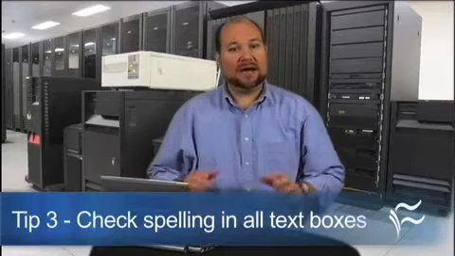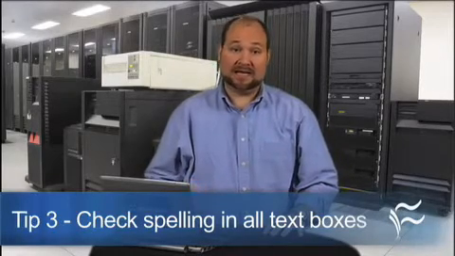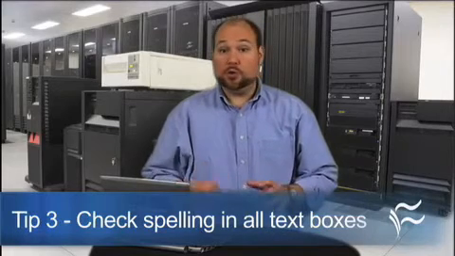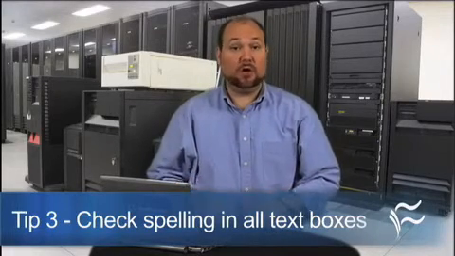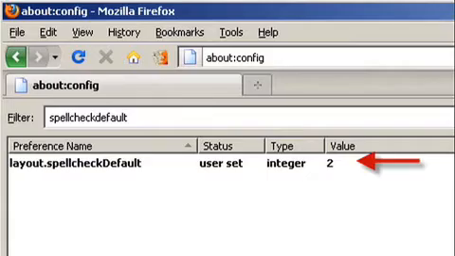Lastly, here's a tip for all of us who didn't win those elementary spelling bees. By default, Firefox checks spelling only in multiple line text boxes. However, you can set it to check spelling in all text boxes. Enter spellcheckdefault, all one word, in the filter, and you should locate the layout.spellcheckDefault entry. Change this to 2 and you're ready to go.